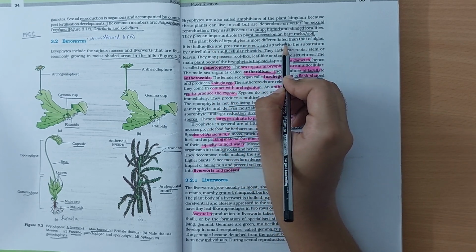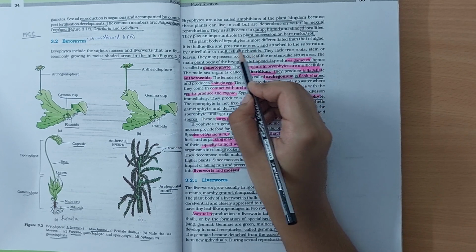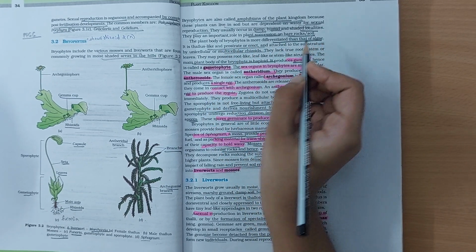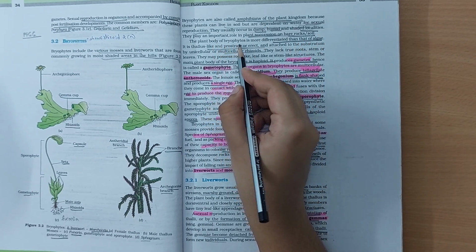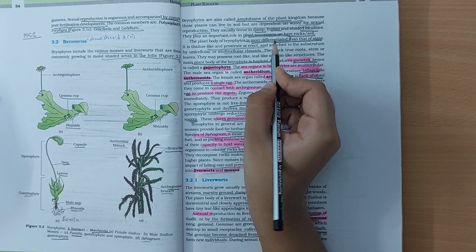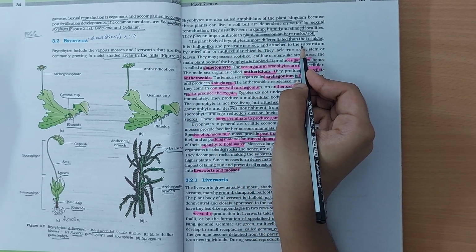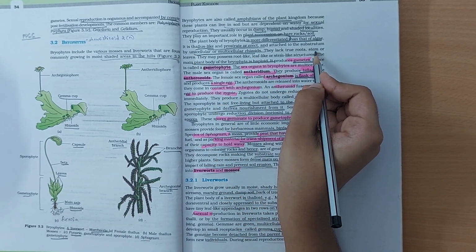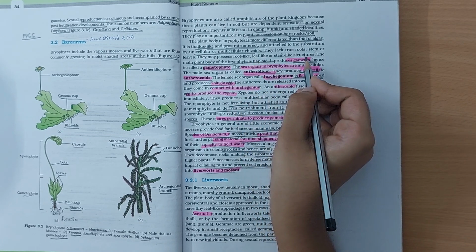The plant body of bryophytes is more differentiated than that of algae. It is thallus-like and prostrate or erect, and attached to the substratum by unicellular or multicellular rhizoids. They lack true roots, stem or leaves. They may possess root-like, leaf-like or stem-like structures.